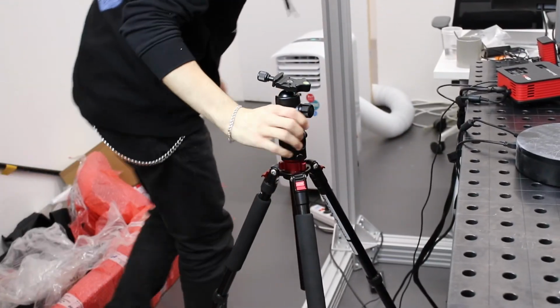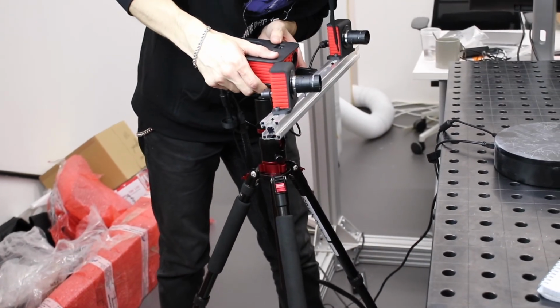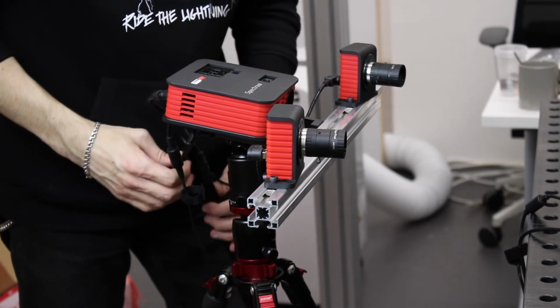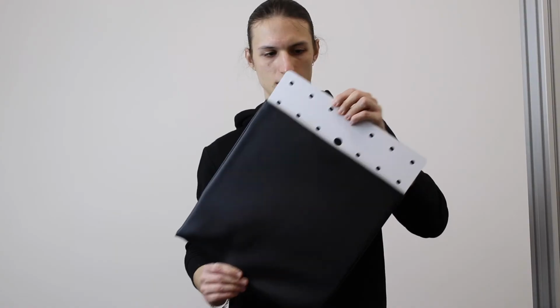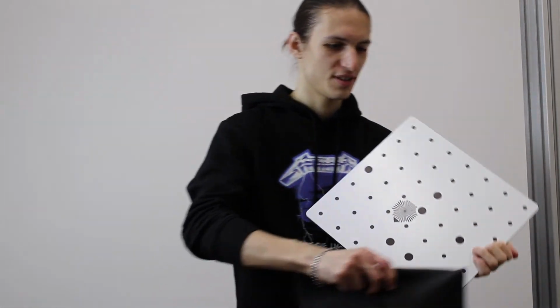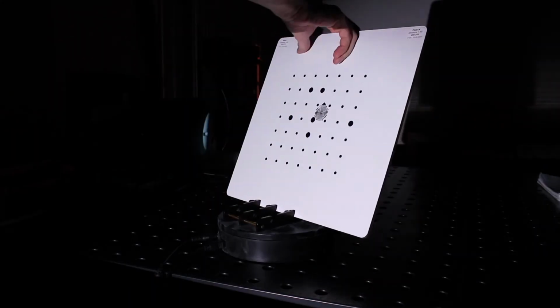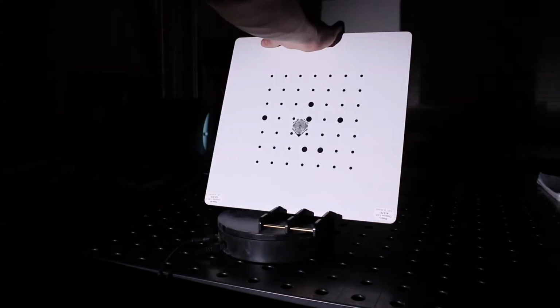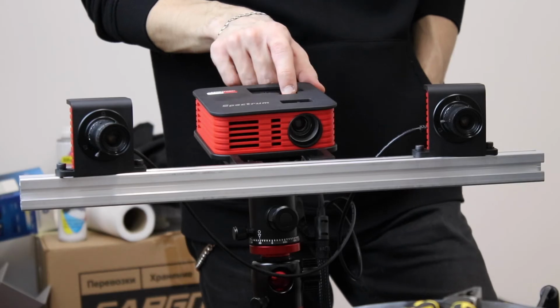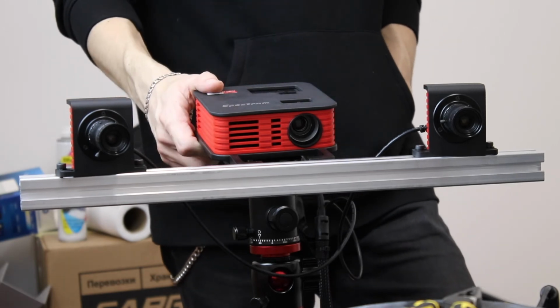First, the structured light setup is mounted on a tripod. Then the system is ready to function, but it needs to be calibrated in order to determine the relative positions of the cameras. Now we can actually scan.